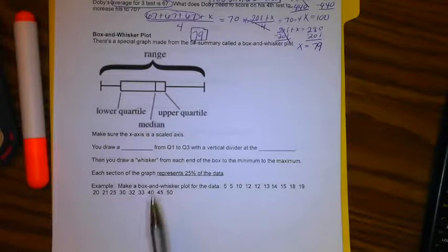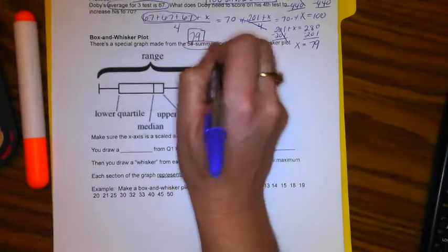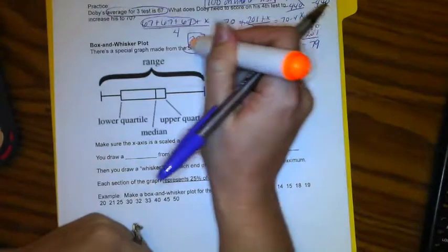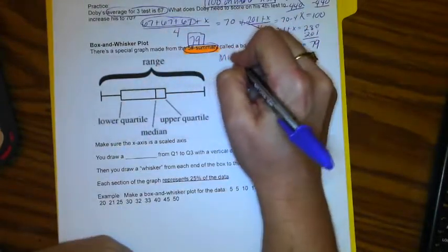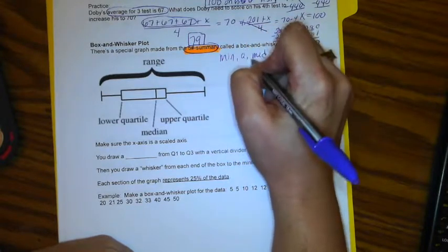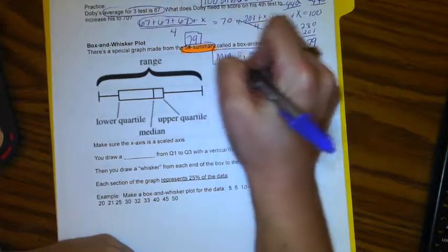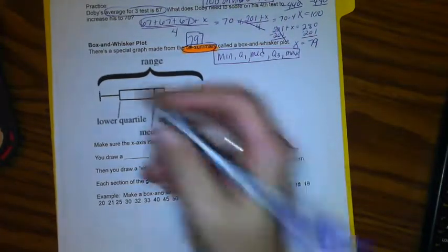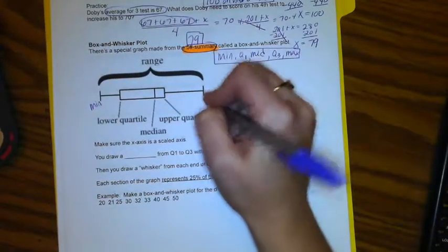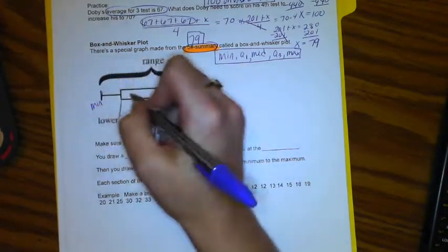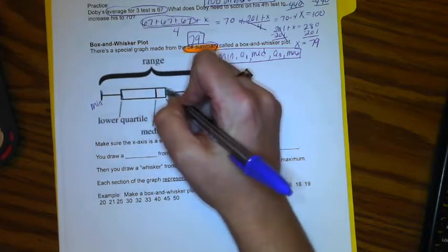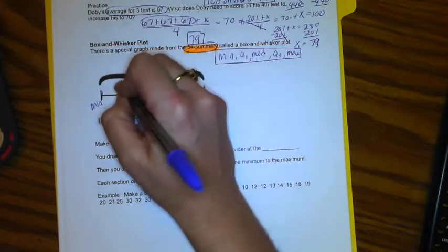Moving on to the next part of our notes, that is something called a box and whisker plot. You may have seen these before. All a box and whisker plot is, is a graph of the 5-number summary. Remember, the 5-number summary graphs the minimum, Q1, median, Q3, maximum. That is what the 5-number summary is, and that's what all of these little bars are on here. You have your minimum, your quartile 1, your median, your quartile 3, and your maximum.